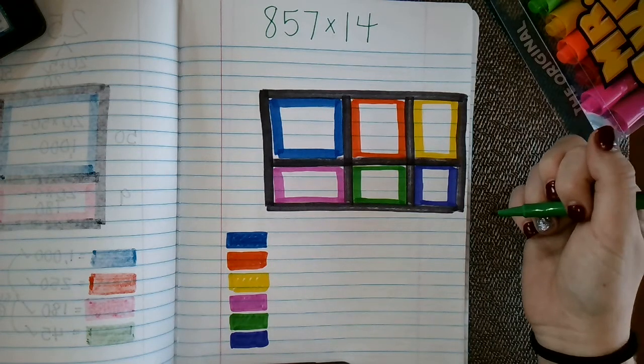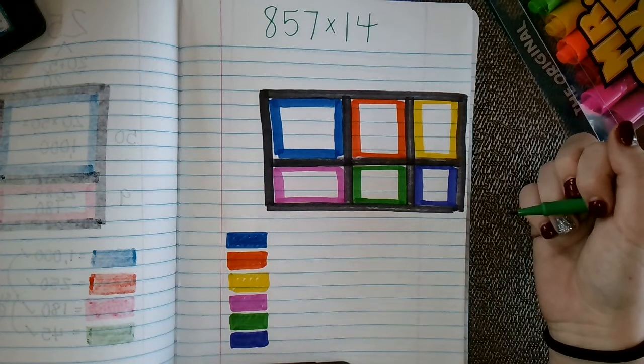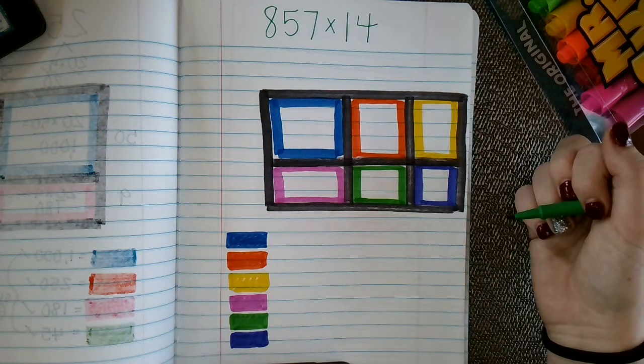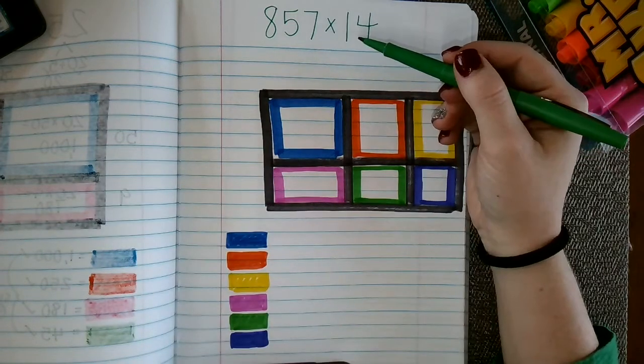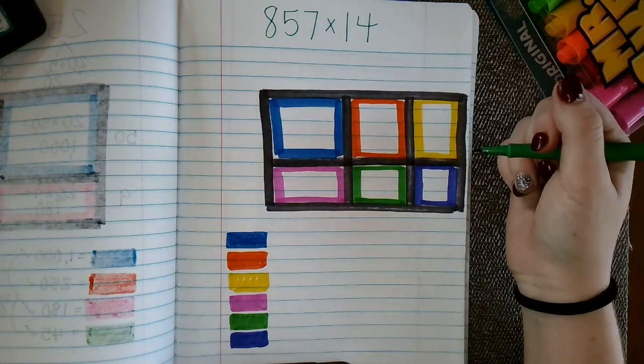All right, again on this video, you can pause it whenever you need to. Again, I would have a scratch piece of paper out so you can be doing this with me. You can see this time we've made it a little bit harder. Now we have a 3-digit number multiplied by a 2-digit number. So our area model box is going to look a little different this time.